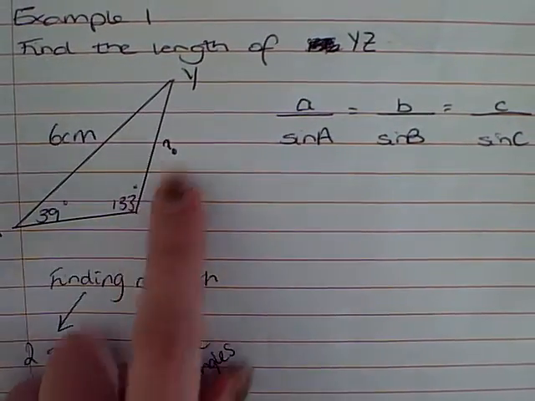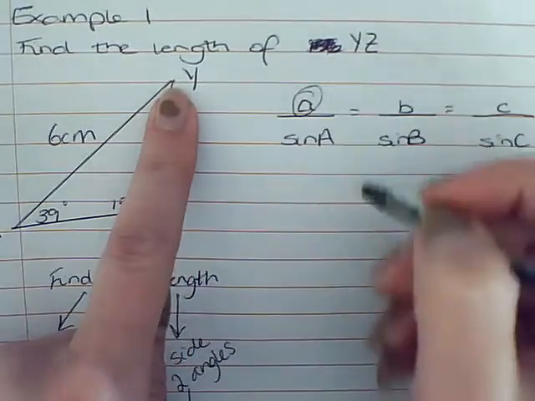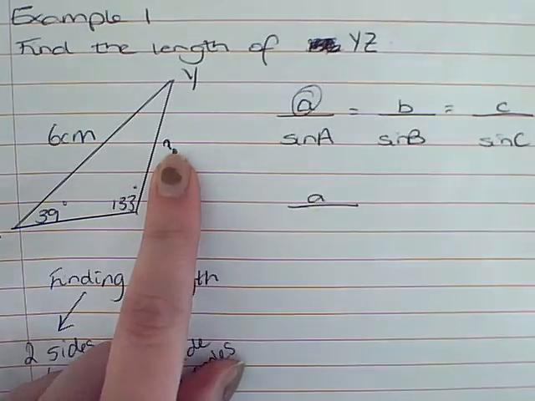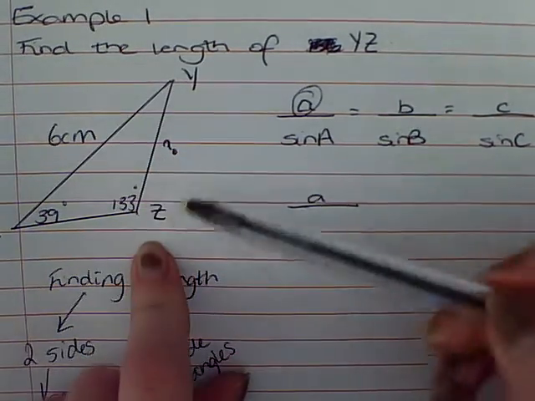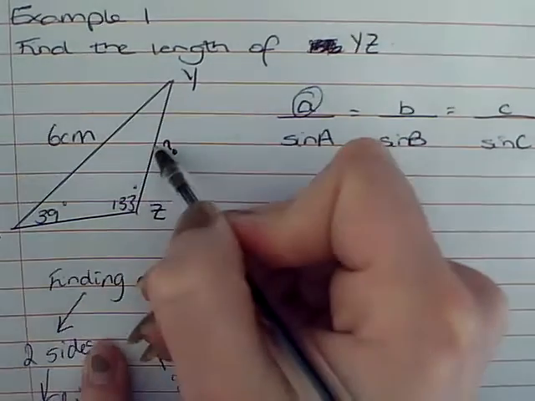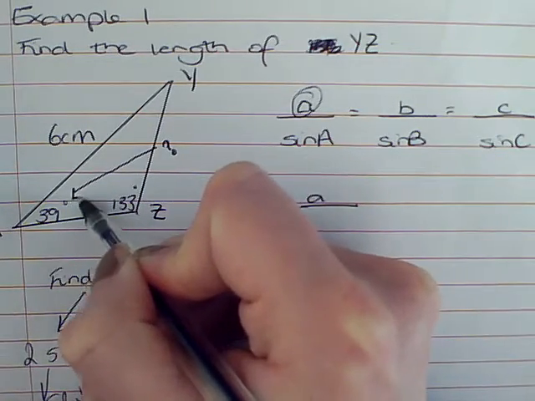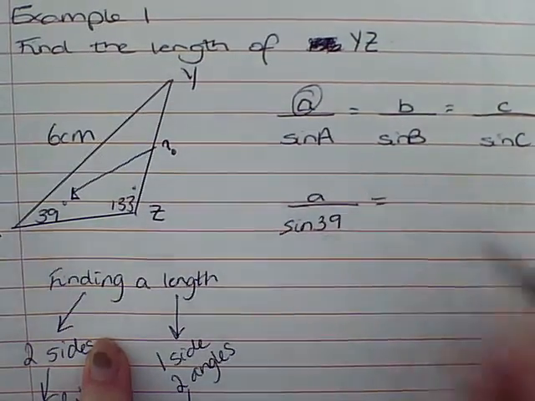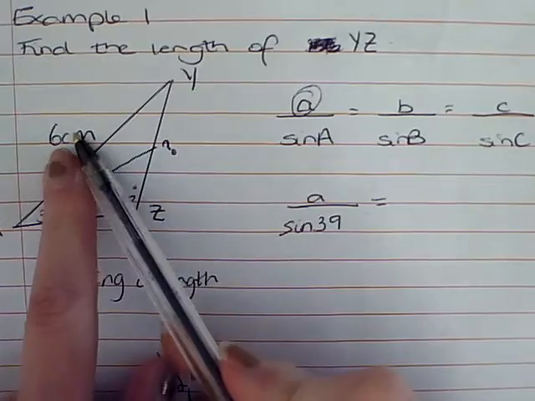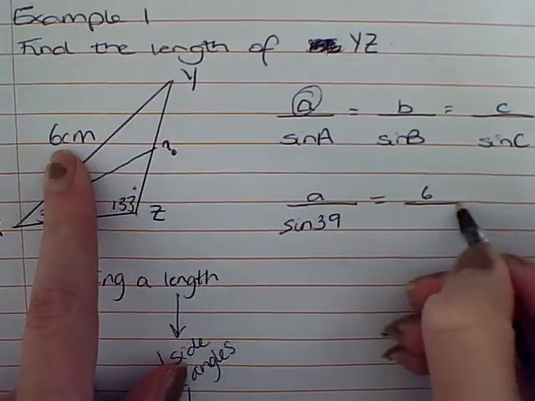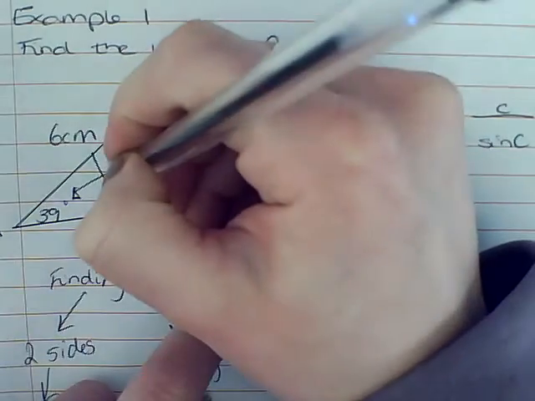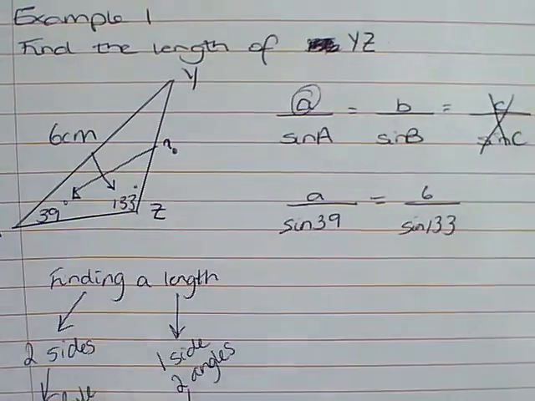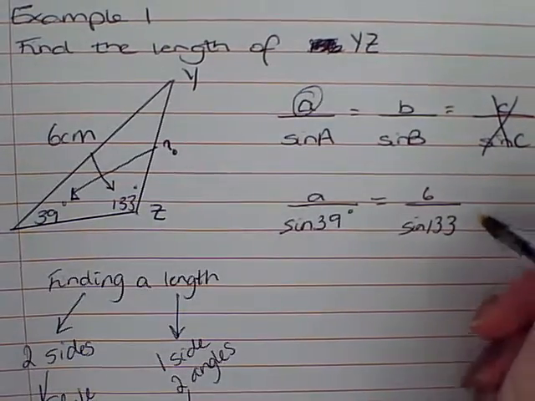So we're wanting this one here, so I'm just going to circle A. So A is going to be the one I want. I can put it as Y and Z if I want, but it doesn't matter. Opposite this length is this angle here. So on the bottom we're going to have sine 39. The other length I know is this 6. And directly opposite it is 133. Okay, so that is me.